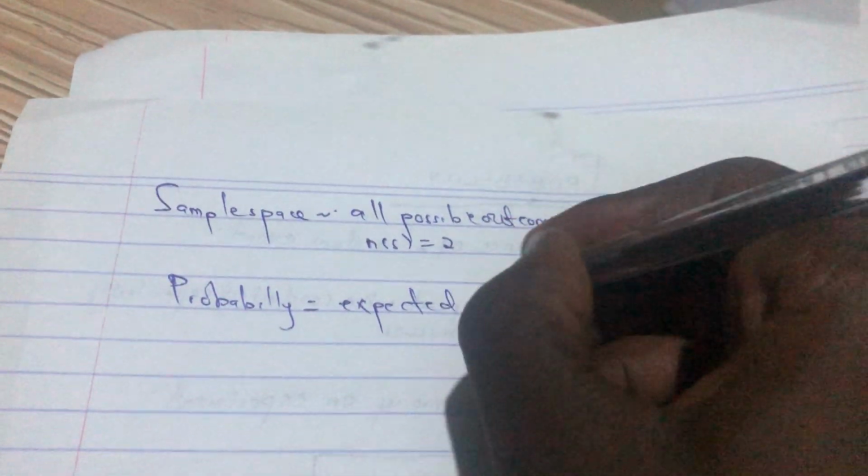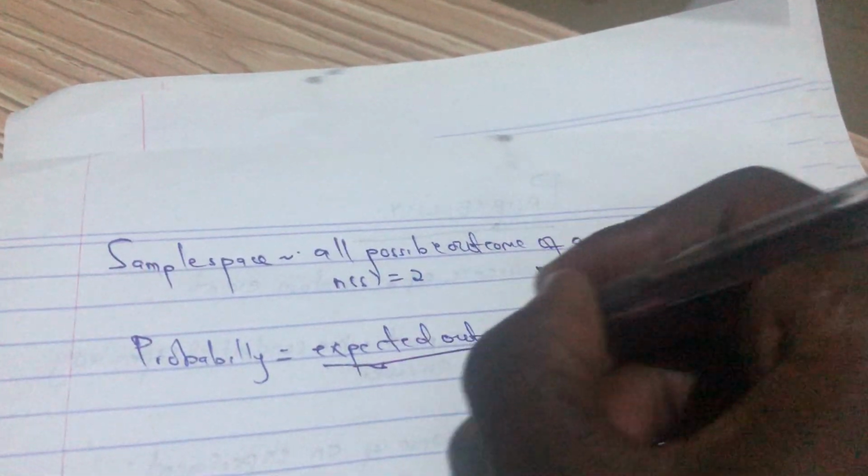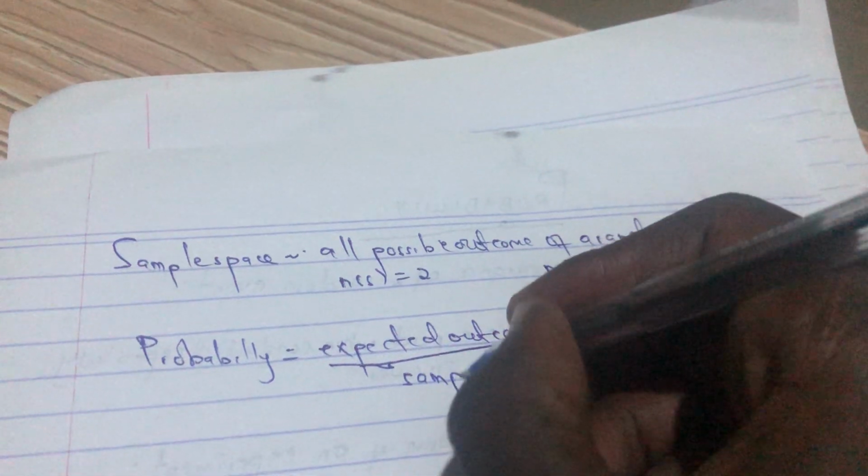Are we together? Then what is now the probability? Probability is expected outcome over the sample space.